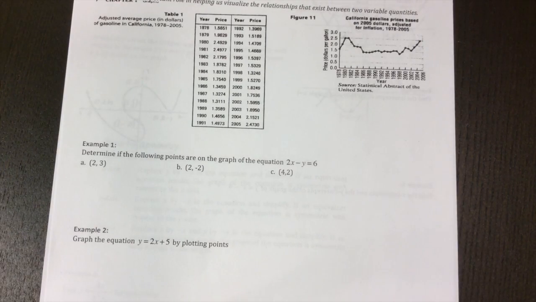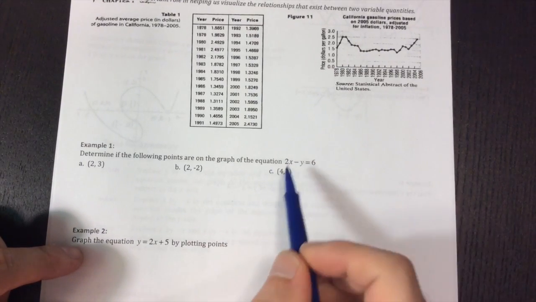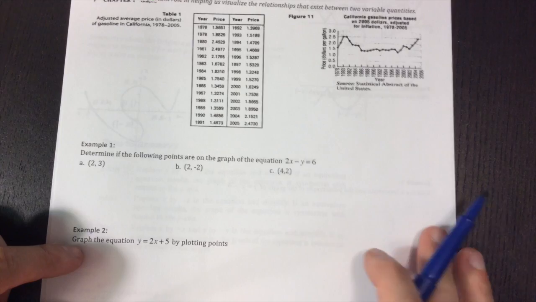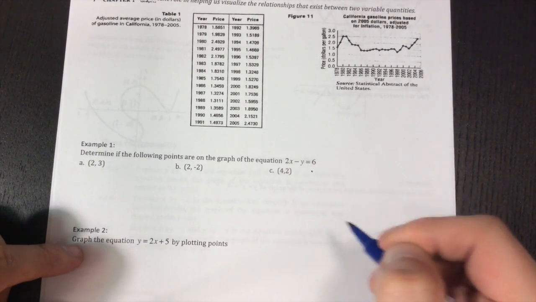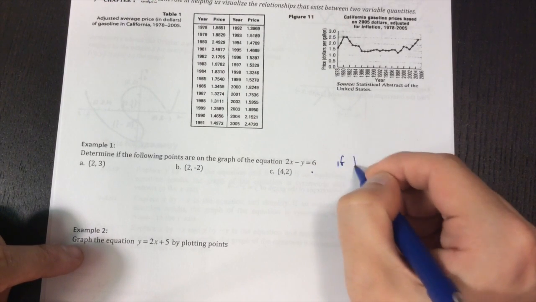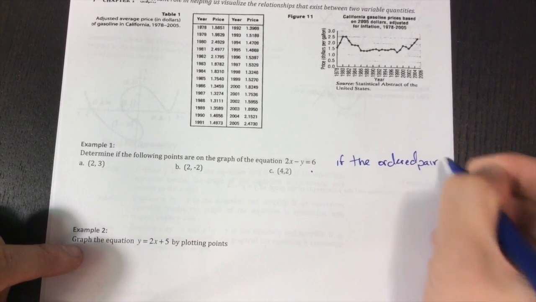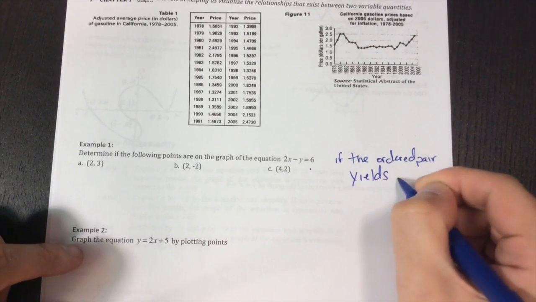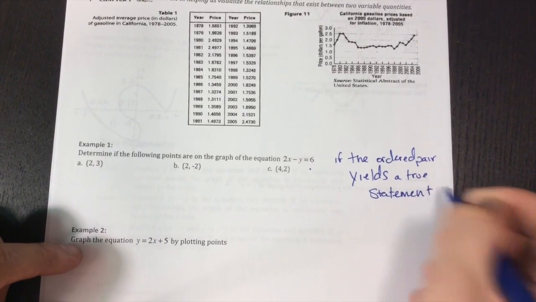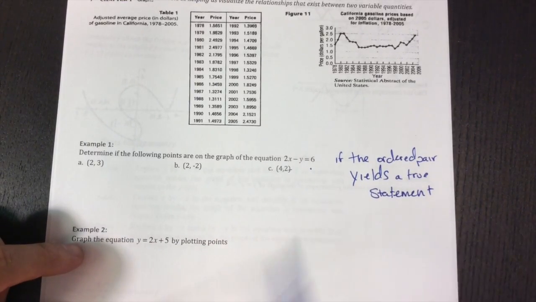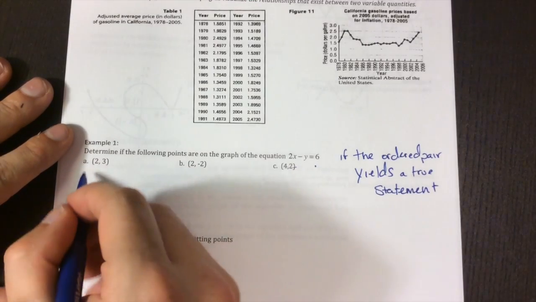So first off, determining if the following points are on the graph of the equation 2x minus y equals 6. So in order to do this, to determine if these points are on this equation, we have to see if the ordered pair yields a true statement. And that's a fancy way of saying, if I plug this in and I get 6 out, I win. It works and it's on the graph. So let's just try this out.